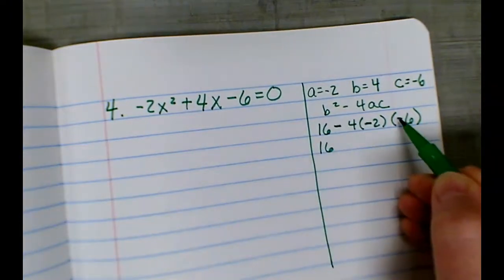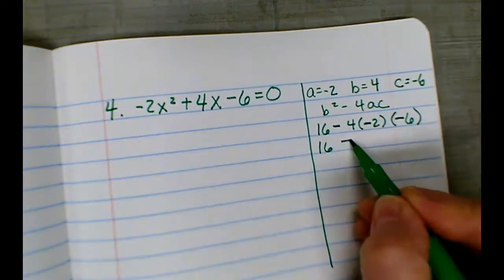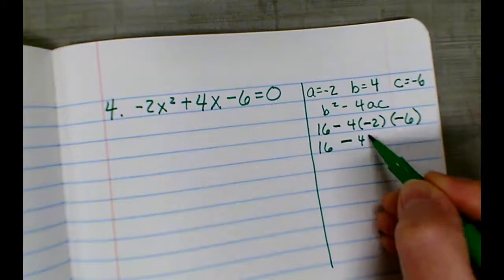Minus times a minus times another minus. Minus times a minus would be positive, times another minus would turn it back negative. 4 times 2 is 8. 8 times 6 is 48.